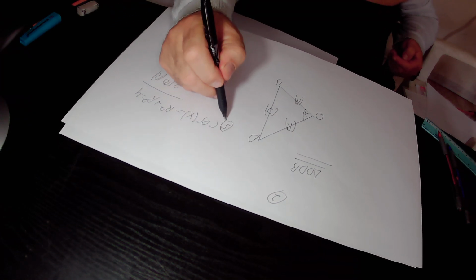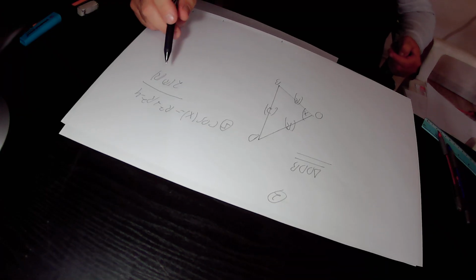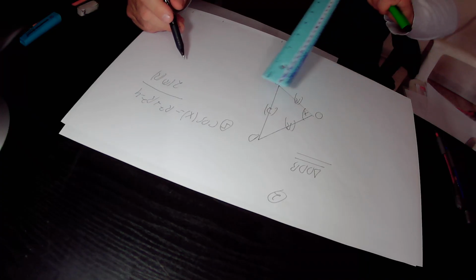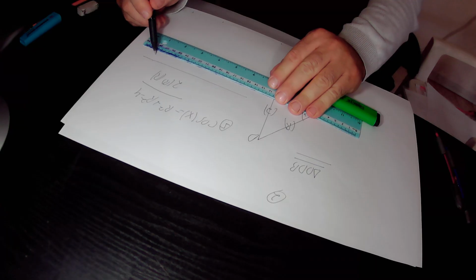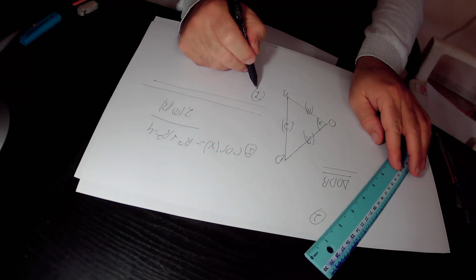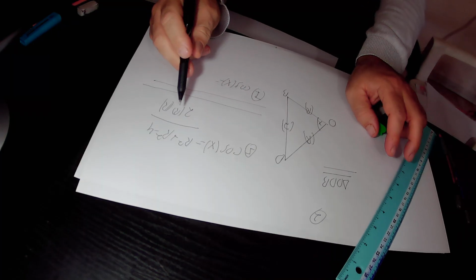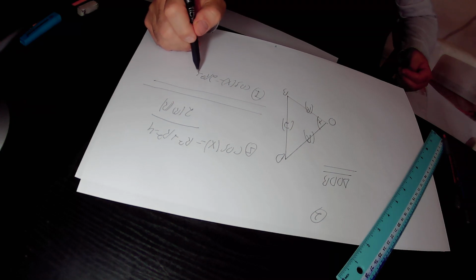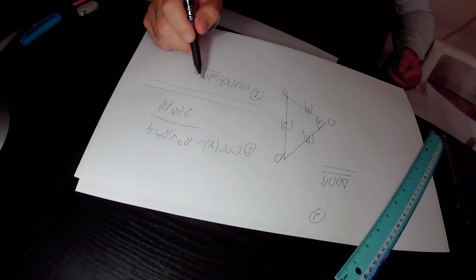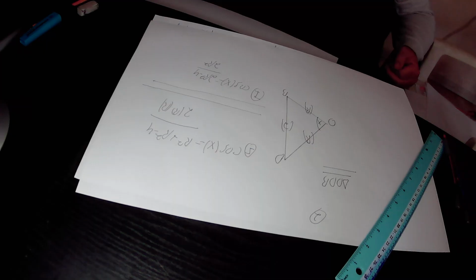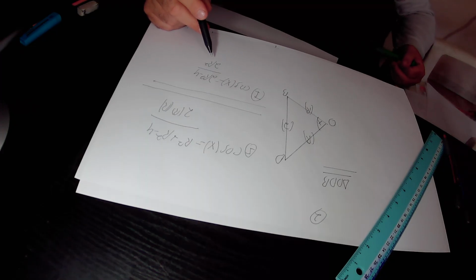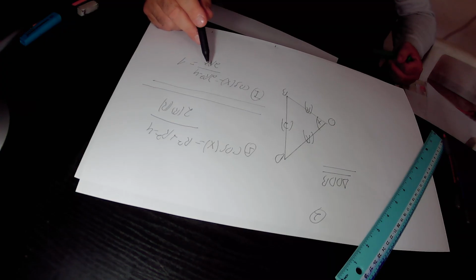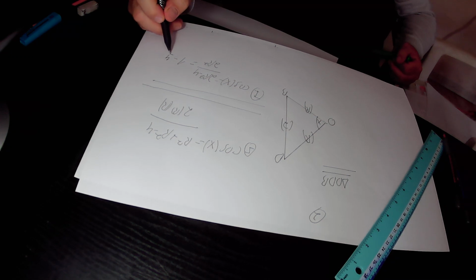So in conclusion, according to equation 1, cosine x equals R squared plus R squared minus 4 over 2 times R times R. R squared plus R squared is 2R squared, so the numerator is 2R squared minus 4, divided by 2 times R times R, which is 2R squared. So cosine x equals 2R squared minus 4 over 2R squared. 2R squared over 2R squared is 1, so this expression equals 1 minus 4 over 2R squared.